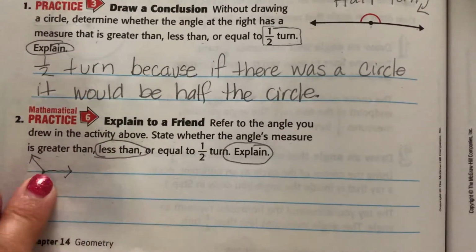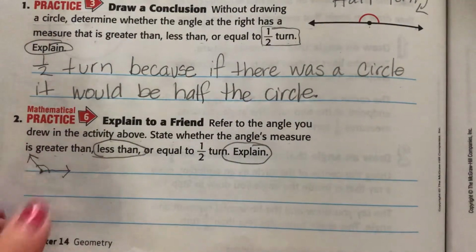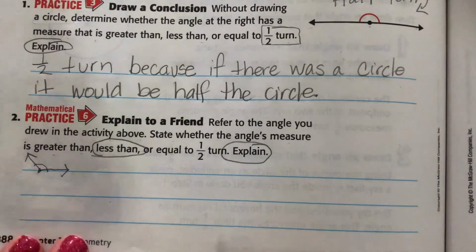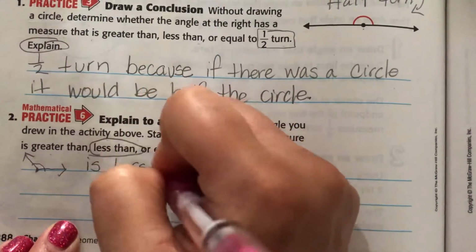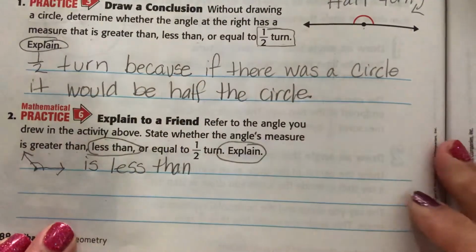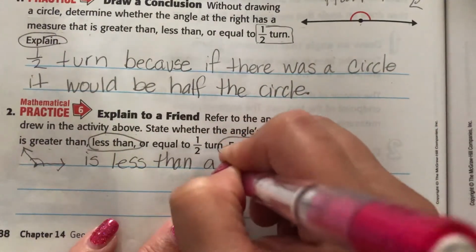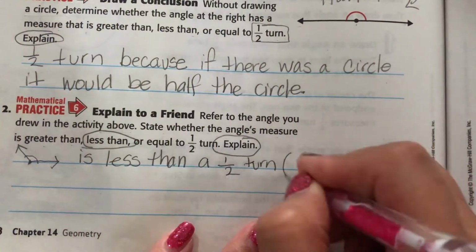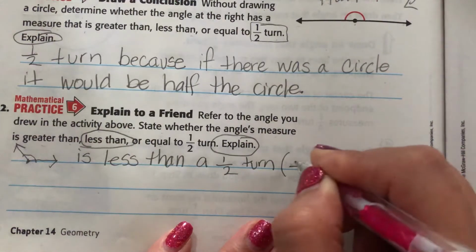So this angle, put your little circle in so we know it's opening that way. Okay, this angle is less than a half turn. And what does a half turn look like? I'm going to write it in here. There's your end point.